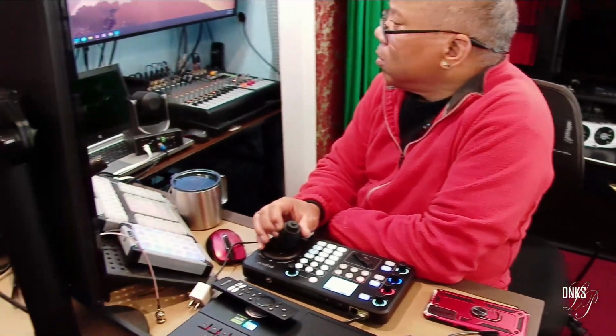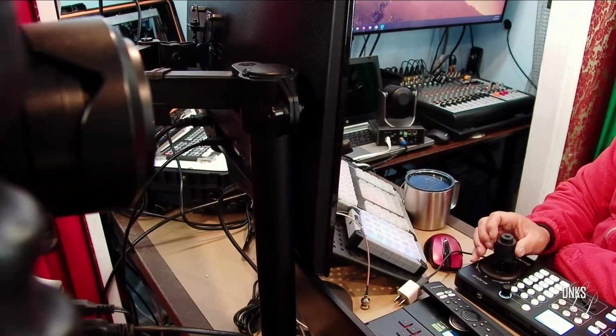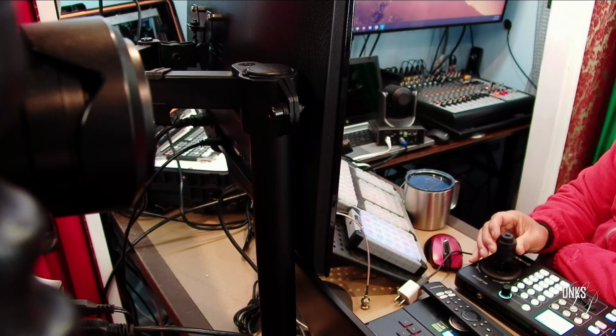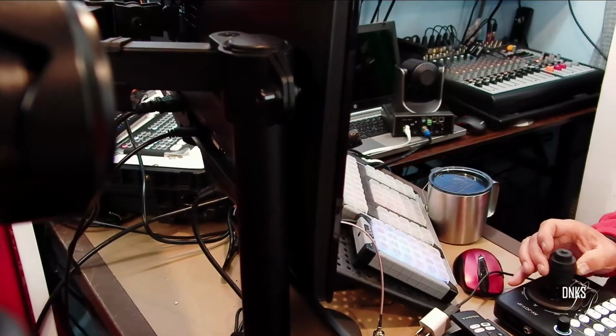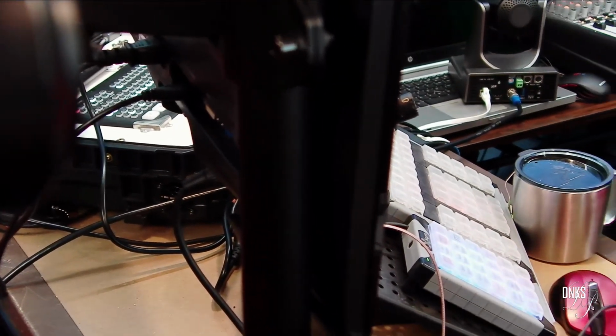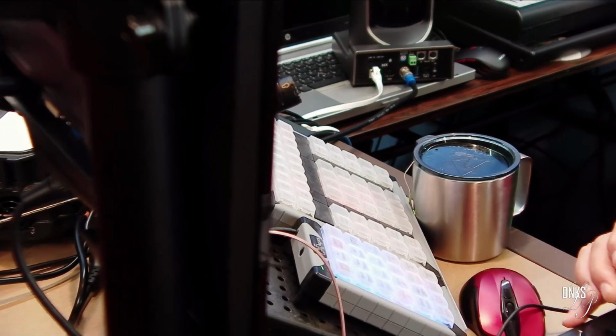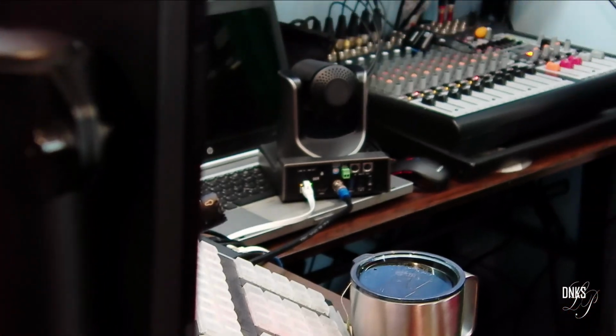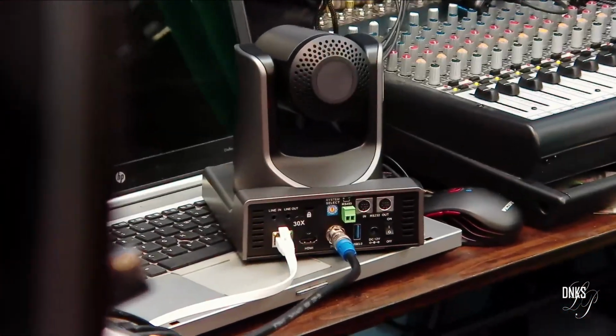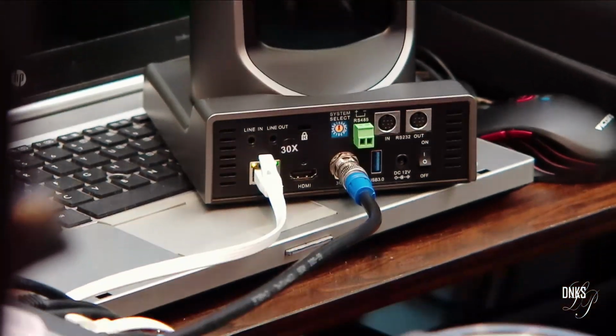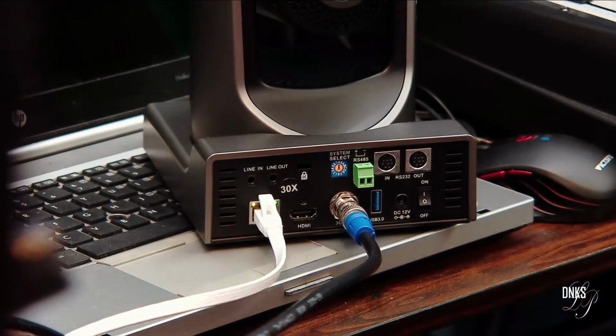Nope, wrong way. And you can tell I gotta get used to this controller. But this is the back of the other one.